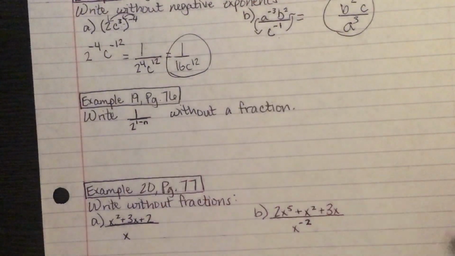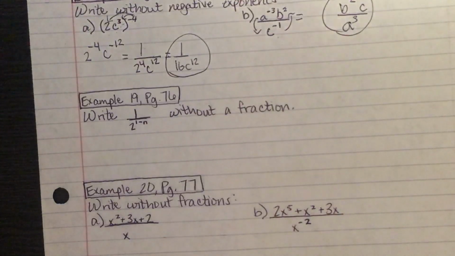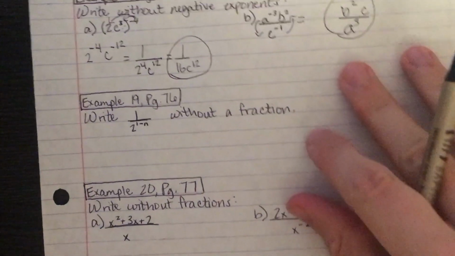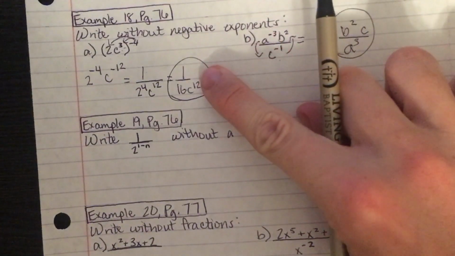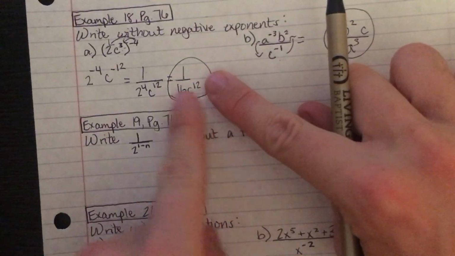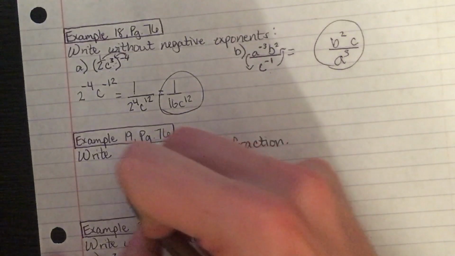So here, if we've got 1 divided by 2 to the 1 minus n, we need to think about how we could get that out of our denominator. We're going to basically go in reverse of that negative exponent, where we worked to get from the fraction to here and then back to here.